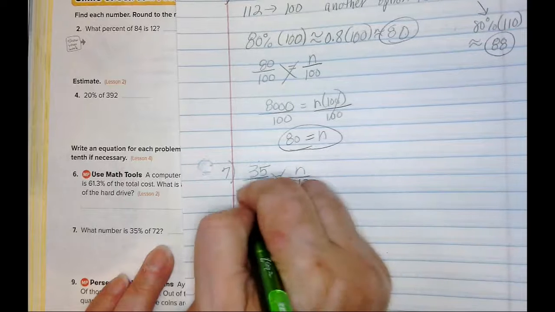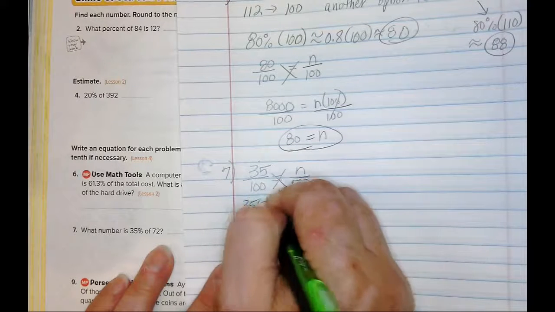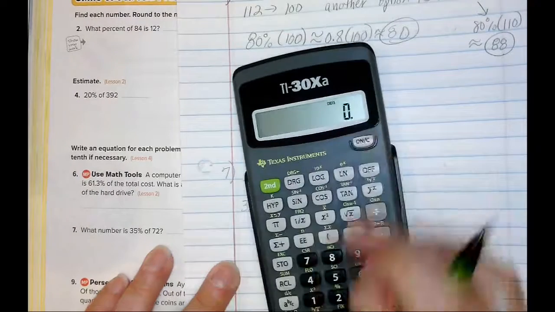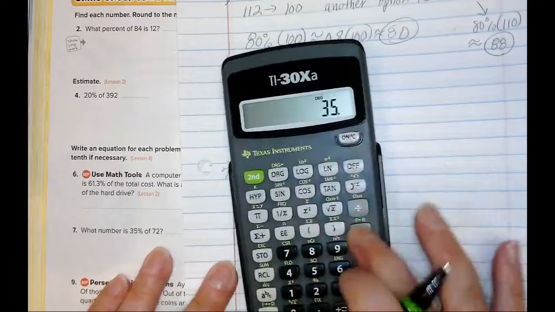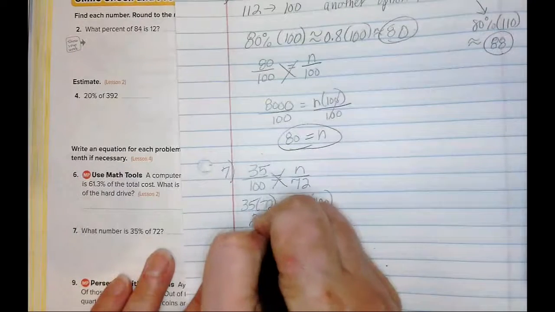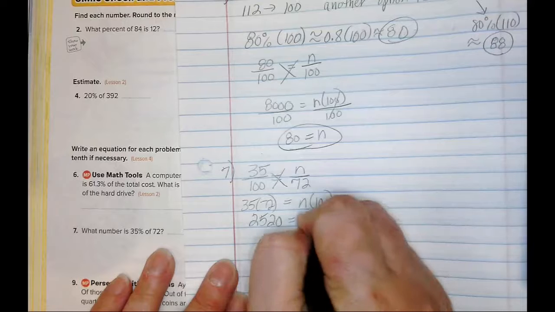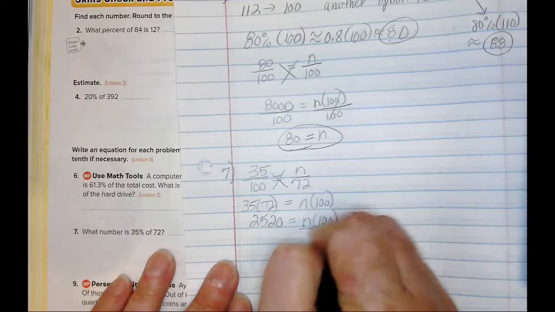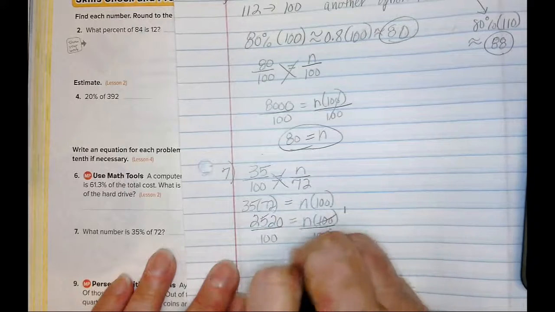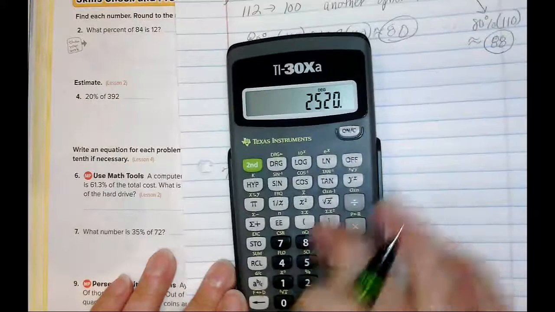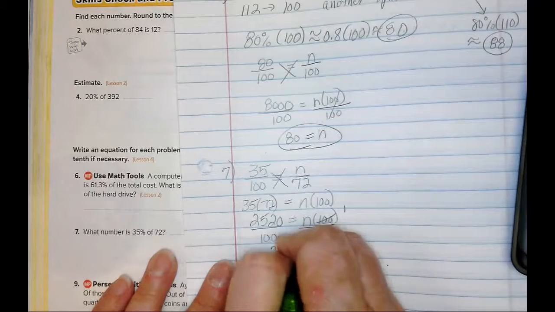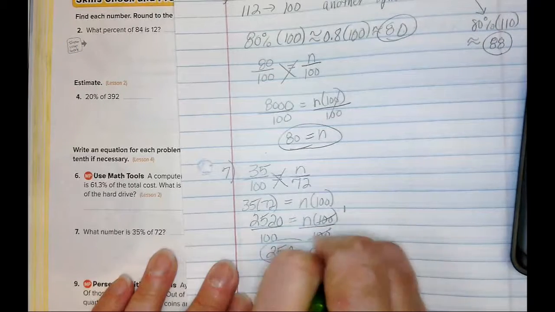So cross multiply, you're going to get 35 times 72 is equal to some number times 100. So we have 35 times 72. We get 2520 is equal to some number times 100. Divide by that 100, and we're going to get n is equal to 25.2. Okay.